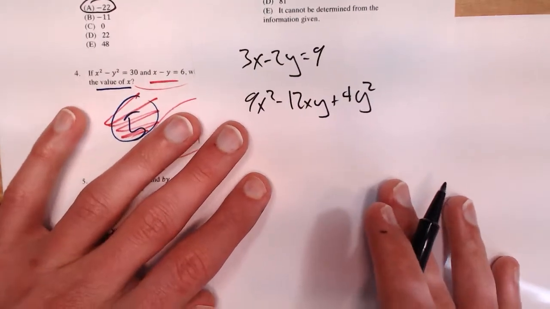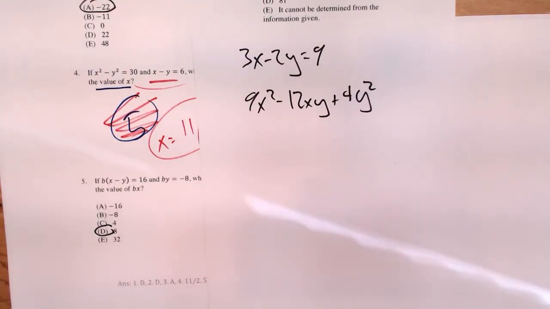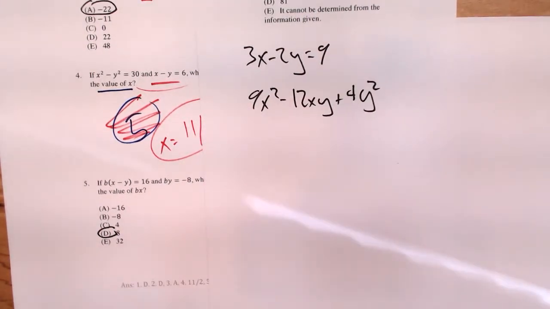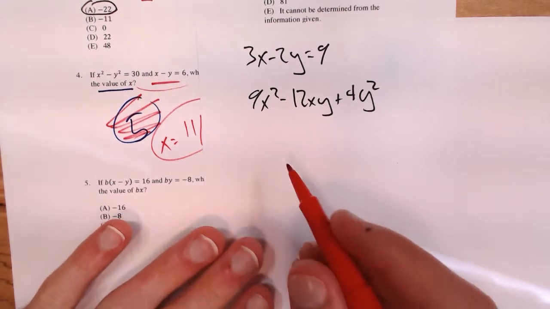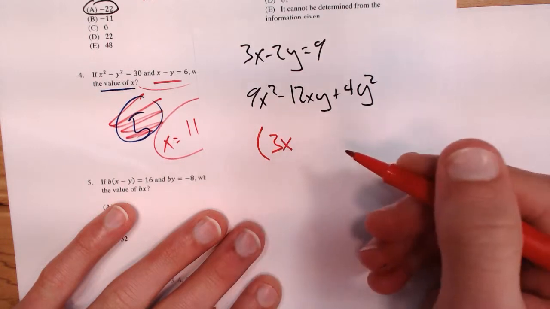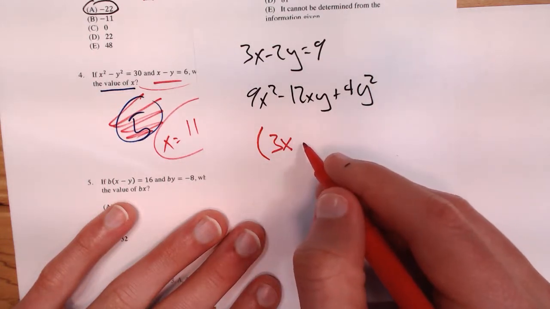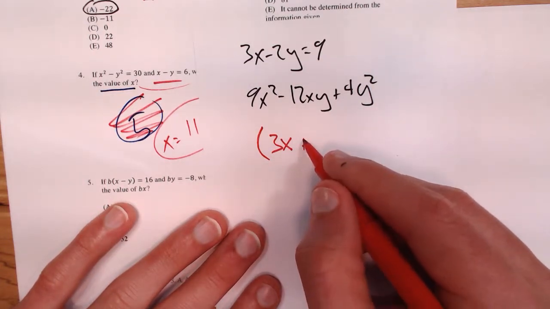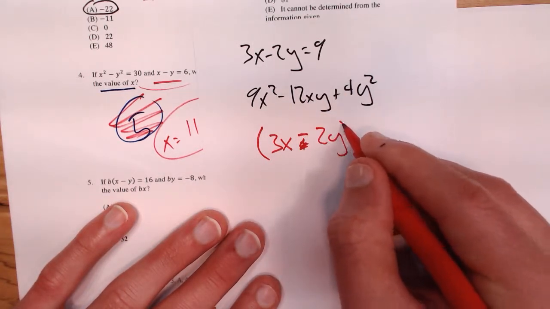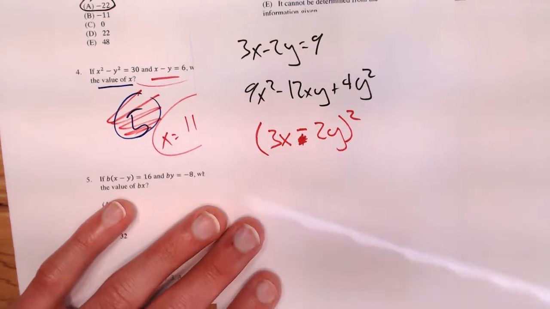Okay, so this is where your perfect square factoring skills come back into play. So let's try to factor this because it looks like a perfect square, and they are asking us to solve for this. So let's give it a shot. So I think I can factor this as 3x, and it must be minus because that middle term is minus, 3x minus 2y, I believe, squared. I can factor it that way.